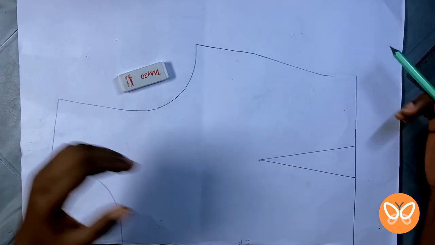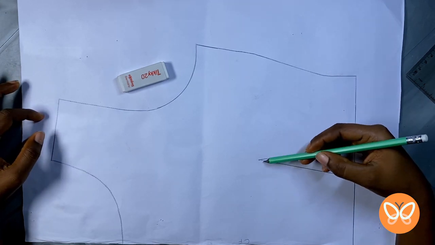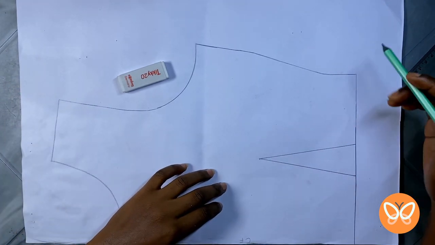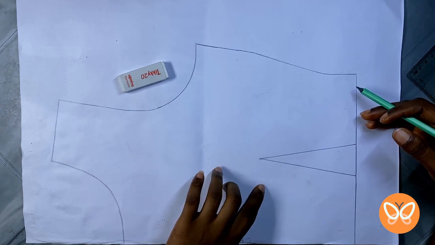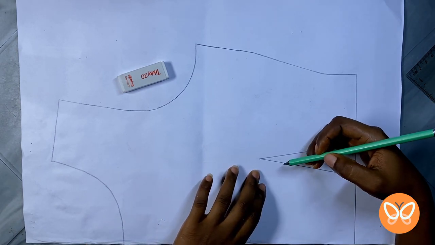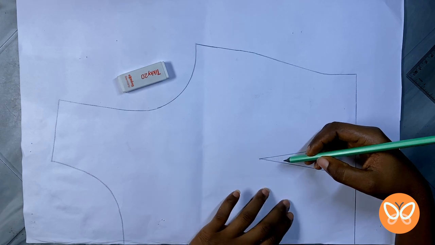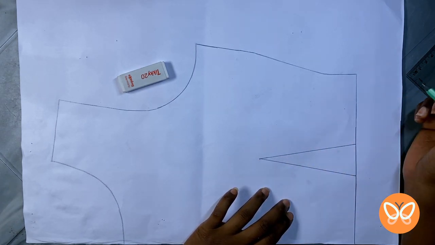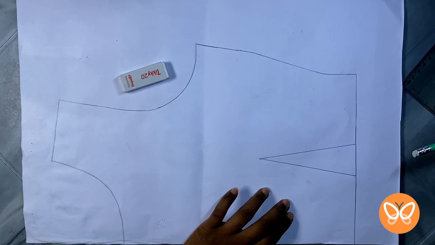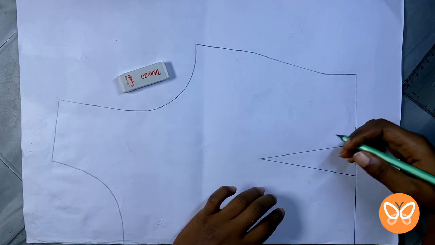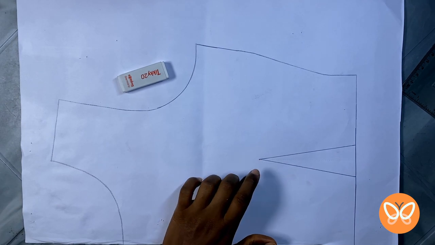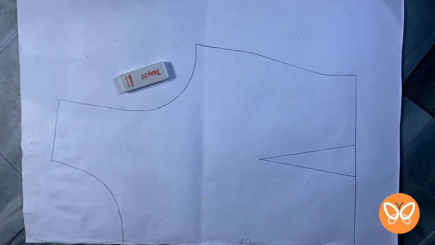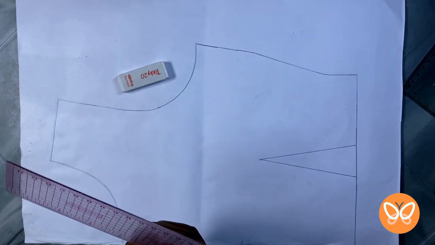So this is a basic bodice with a waist dart. Now, to ensure you don't end up with a pointy bust when you sew a basic bodice, you will back off from your bust point by 3/4 inch or 1 inch, and that point will be your new dart point. So to do that, I will measure 3/4 inch or 1 inch from the bust point. So I'll do 1 inch.